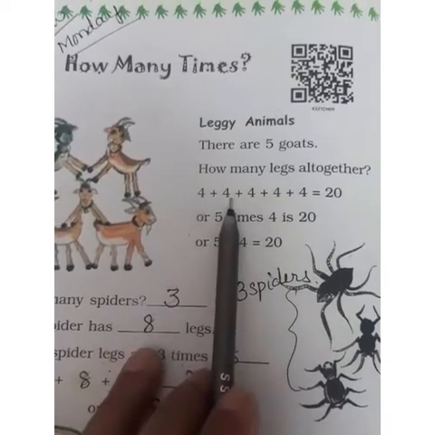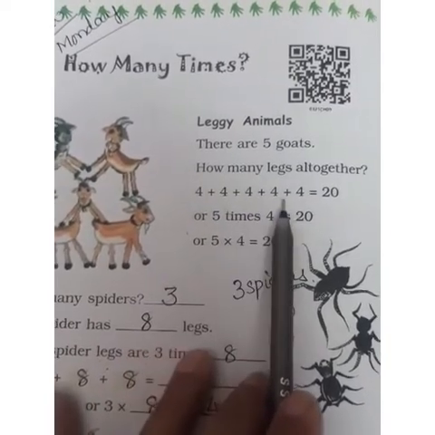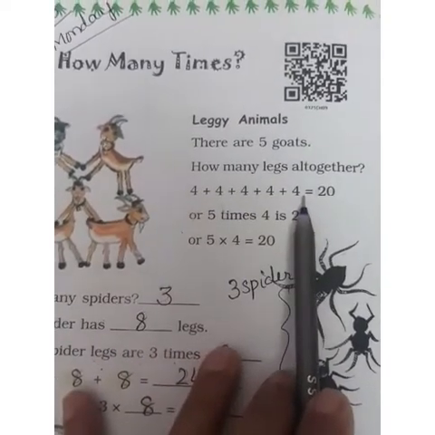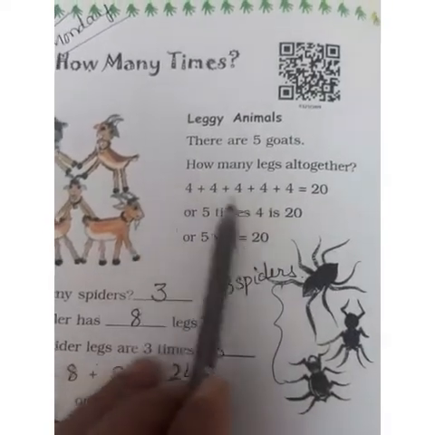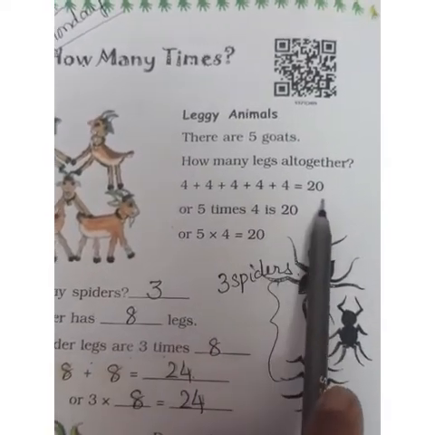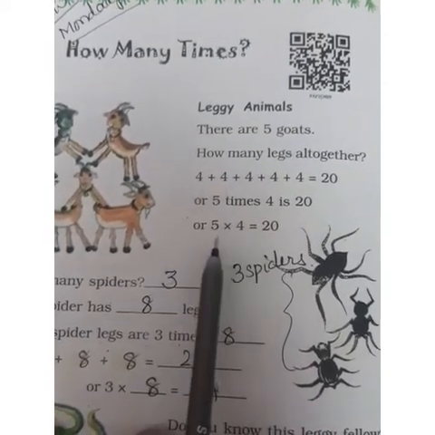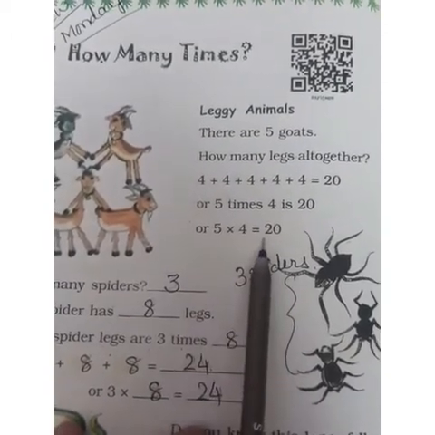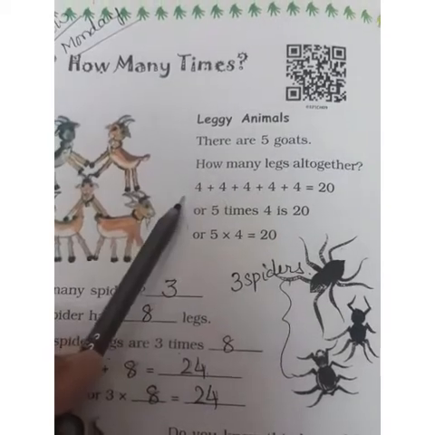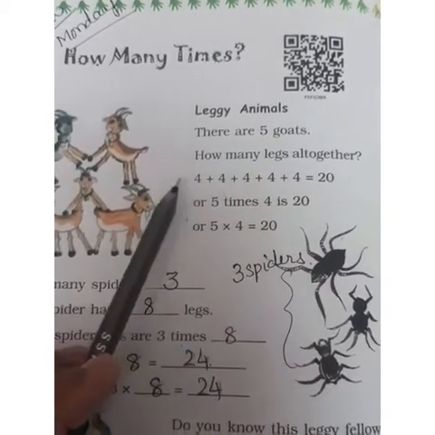4 plus 4 is 8, 8 plus 4 is 12, 12 plus 4 is 16 and 16 plus 4 is equal to 20. That means when you have added 4 five times then you have got the answer 20, and when you have multiplied 4 by 5 then also you have got the answer 20. So it proves that multiplication is a repeated addition.